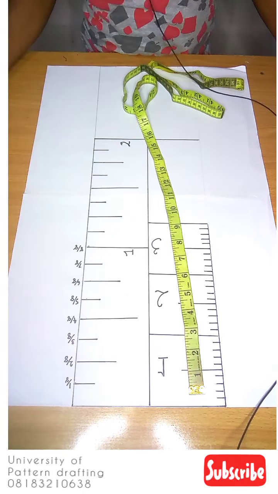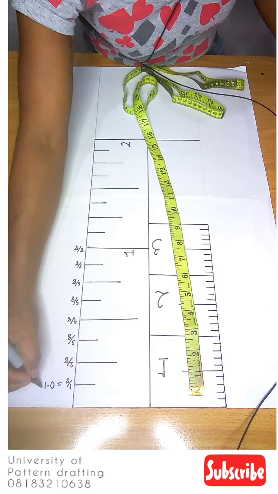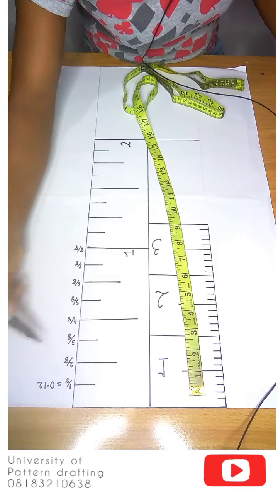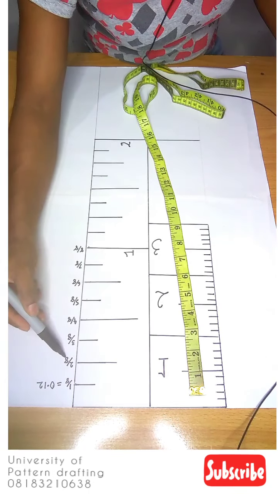So now, first thing we're going to do is transcribe this to decimals. Do you understand? So 1 over 8 in decimal is 0.12. 2 over 8 is equal to 0.25. 3 over 8 inches is 0.375. 4 over 8 inches is 0.5.